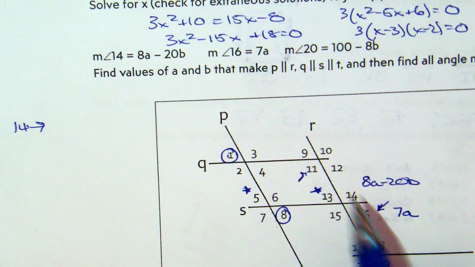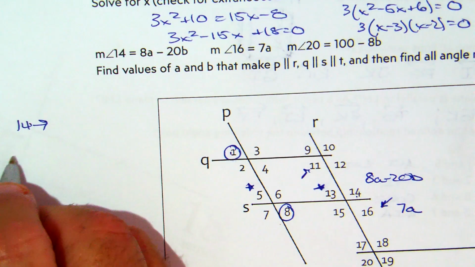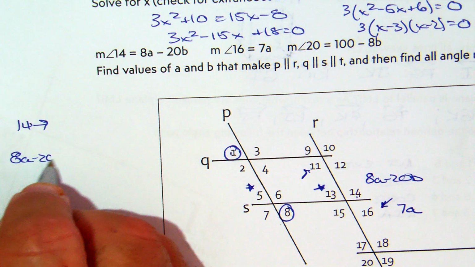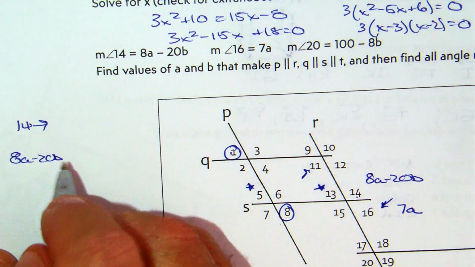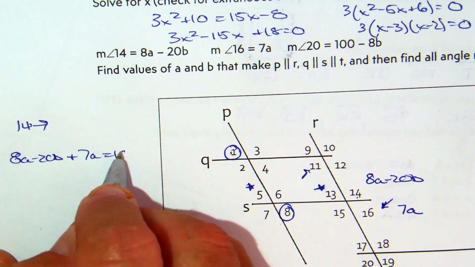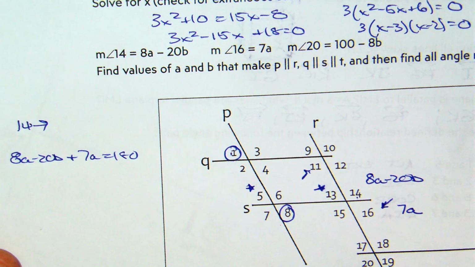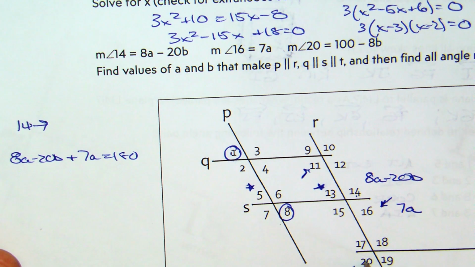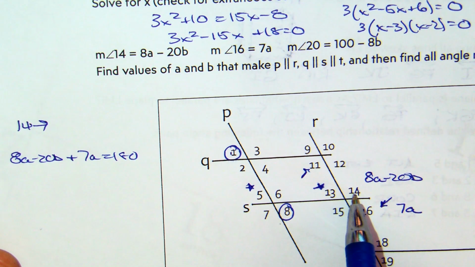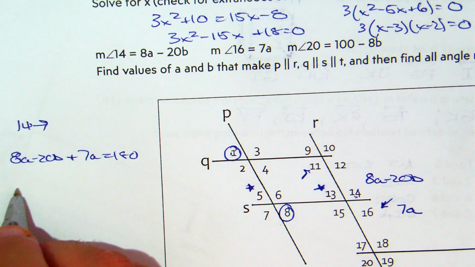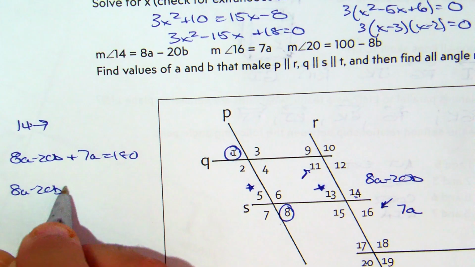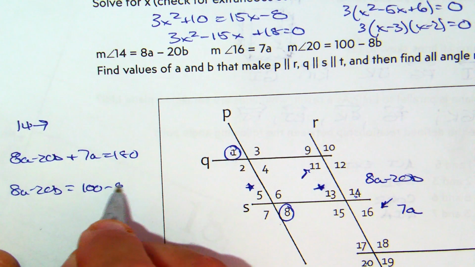So 14 and 16 form a linear pair. So 8a minus 20b plus 7a equals 180. 20 and 14 are alternate exterior angles, so they're congruent. So 8a minus 20b equals 100 minus 8b.